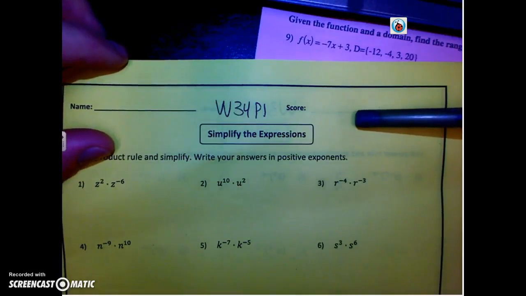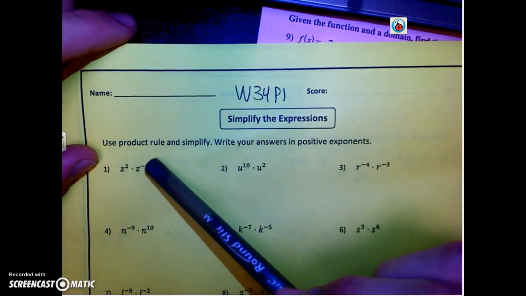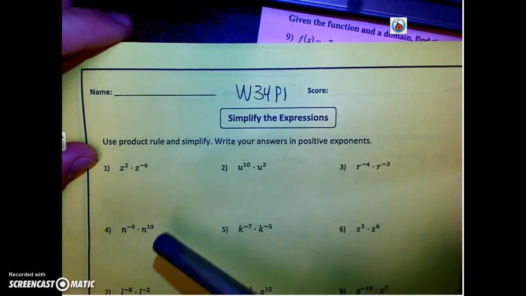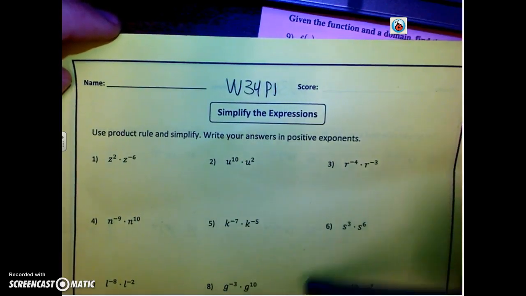Hello, here in this video, we're going to be looking at week 34, skills practice. This first page is using the product rule. That's when we have the same base, we add our exponents. Same base when we're multiplying, add the exponents.